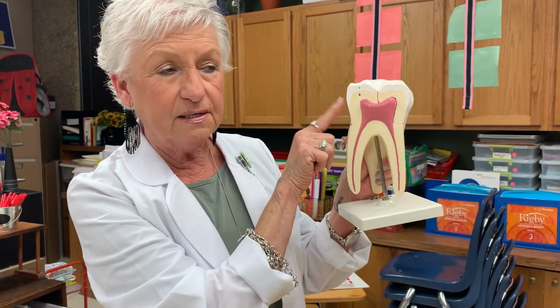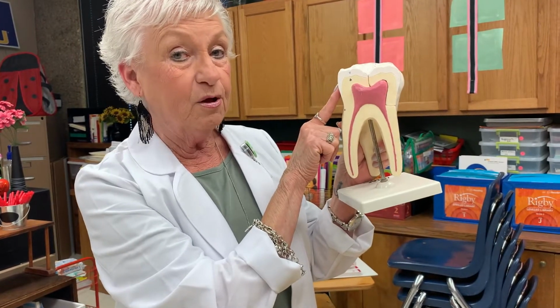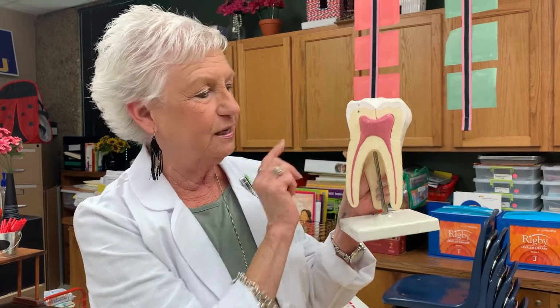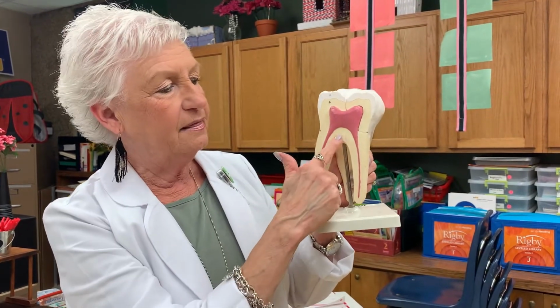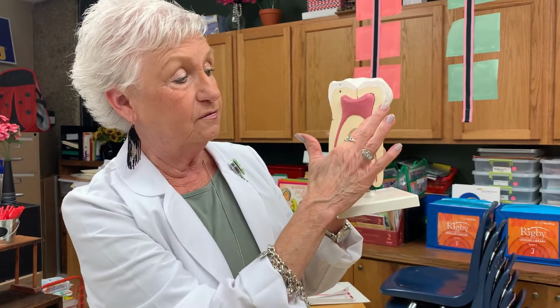This is the hardest substance in your body, by the way. There's nothing else harder in your body except the enamel on your teeth. Then you have dentin, which is a little bit softer. And then this is the living part of your tooth. This is the pulp. This is where the blood vessels and the nerves are.